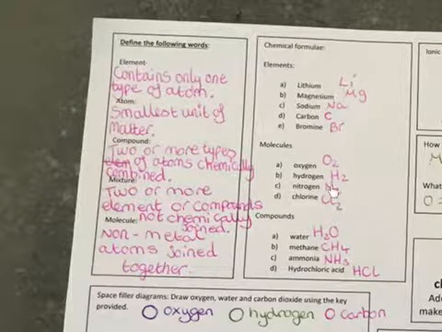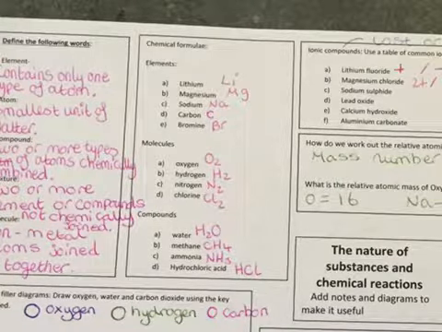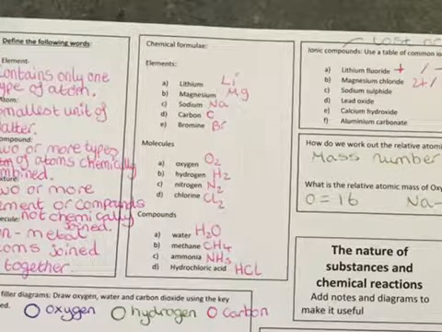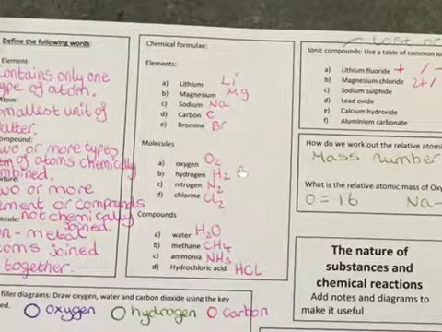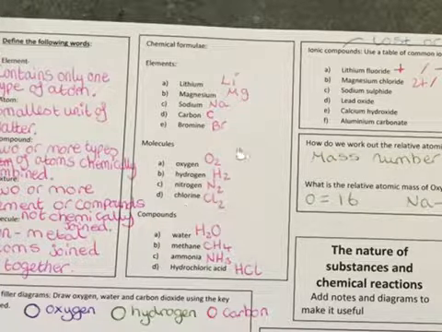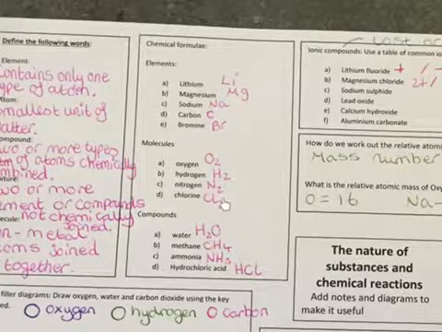Moving on then to look at chemical formulae. So sometimes you'll just be asked to give an element. So these are just the ones that you find in the periodic table. You might be asked to give molecules. The molecules are all of group 7, oxygen, nitrogen and hydrogen. They're the only ones that exist as diatomic molecules like that, in a pair.